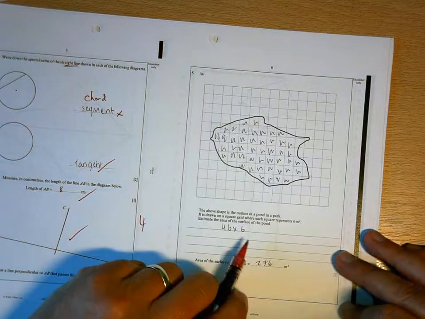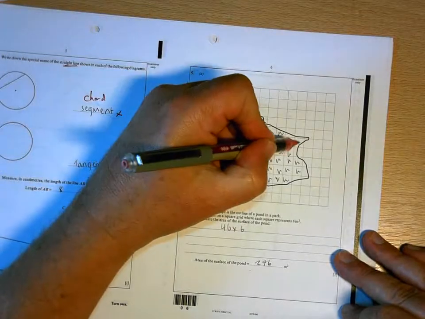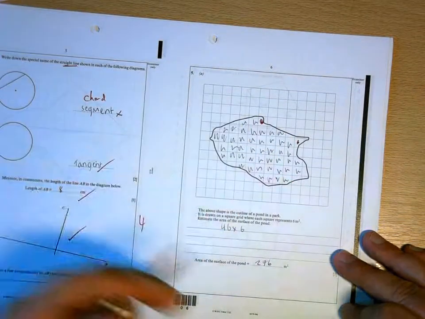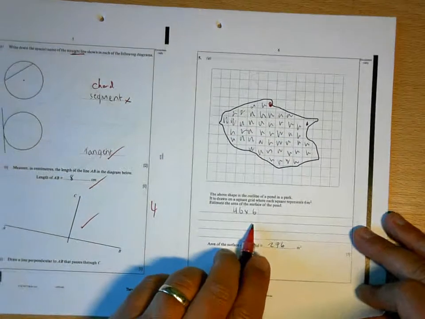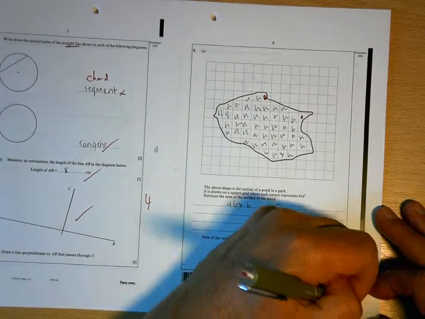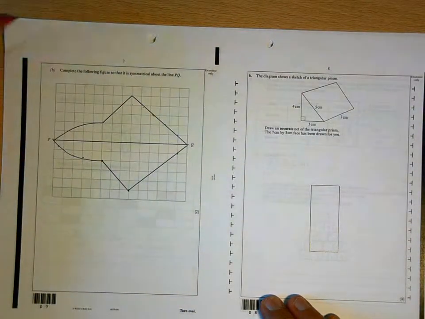46 is a little bit light. I think that one should be included, and that one as well, and possibly that one. So 48 would be nearer, but it's within the range, and you are multiplying by 6, so you will get 3 marks there. That's good.